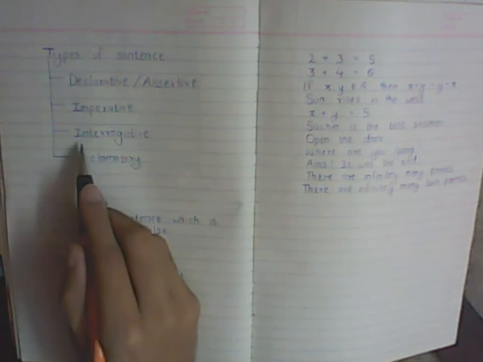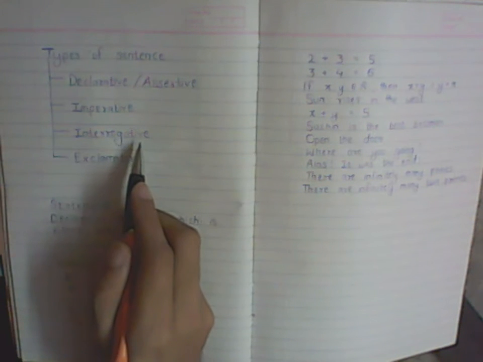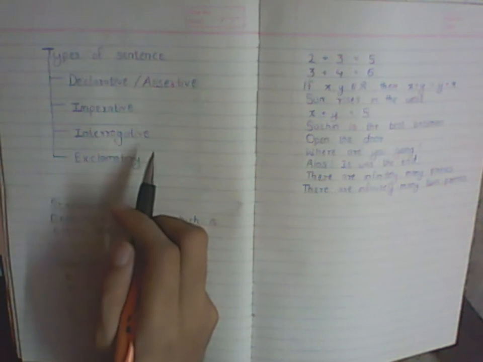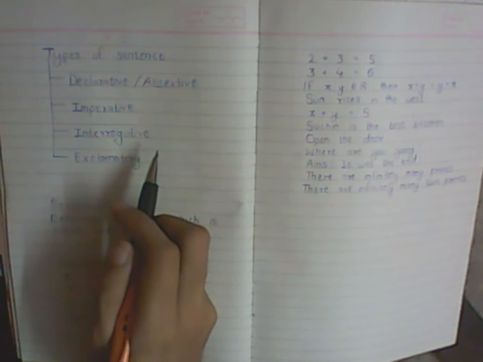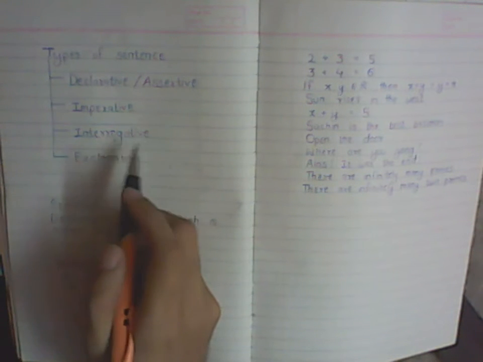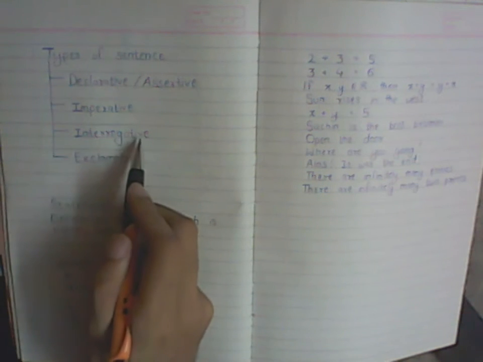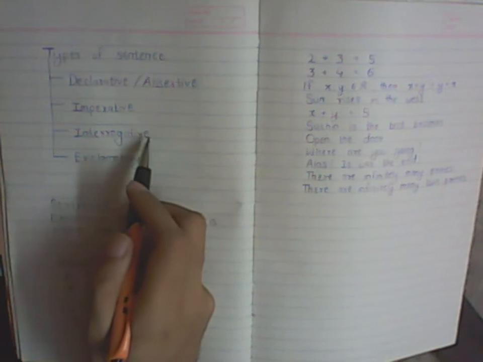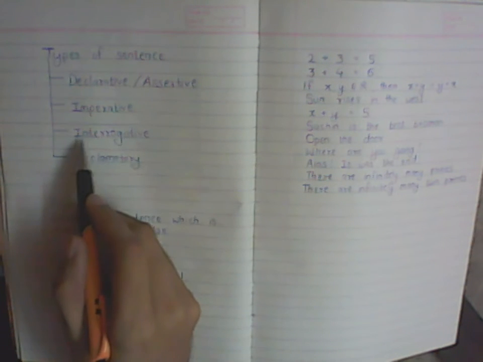The next is interrogative sentences. These are simply question statements like, "What is your name? Where are you going? Are you coming here? Have you done some research?" These are question statements, which require some answer as a response. They are called interrogative sentences.